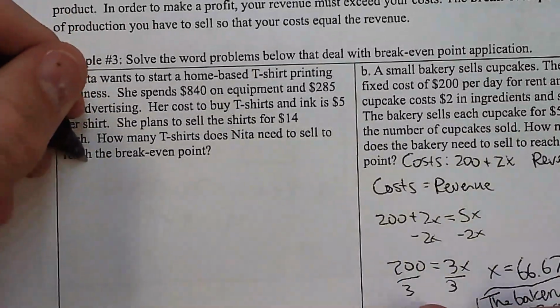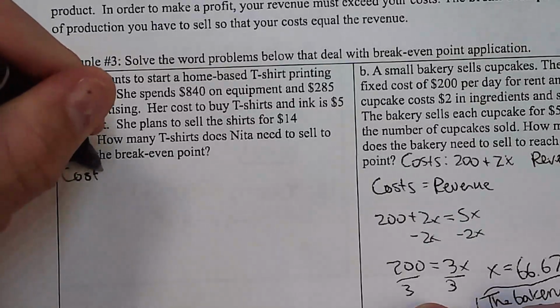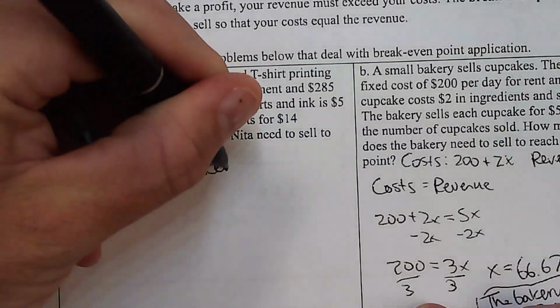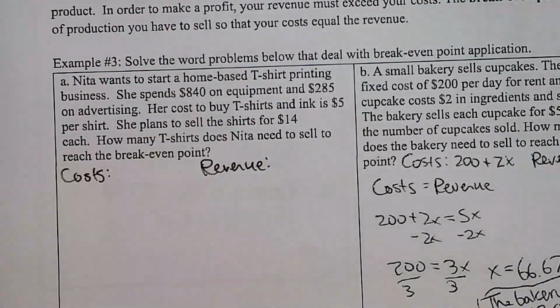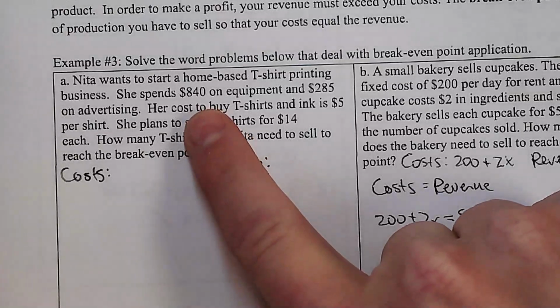So there's two things we have to consider. We have to consider the costs, and we have to consider the revenue. Cost is how much it costs for her to make the shirts, and then revenue is how much money she's going to make. How much does it cost for her to make the shirts? Oh man, there's a little trick on this one. What cost is she investing in making these shirts? What are costs she's having to deal with?